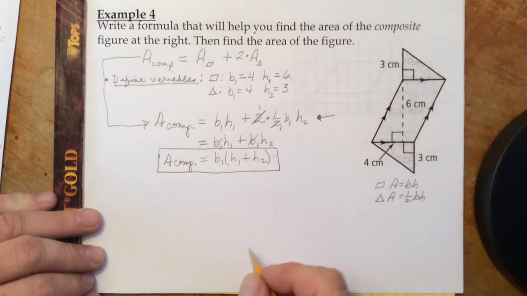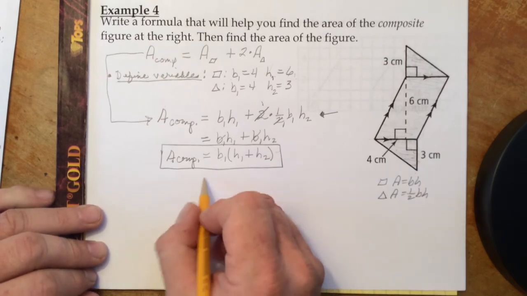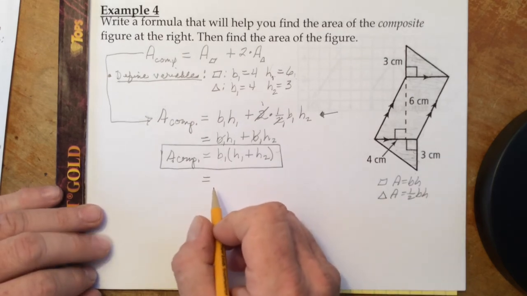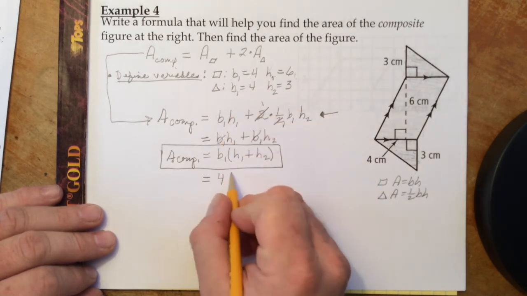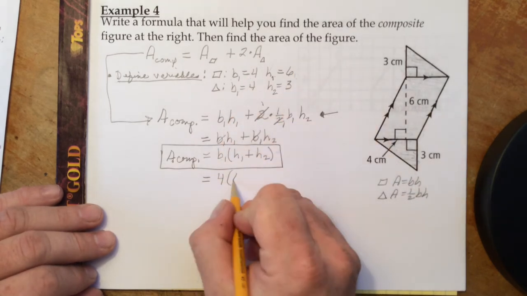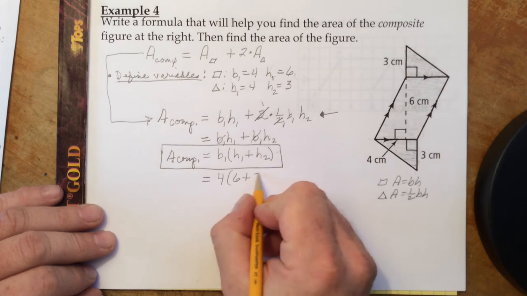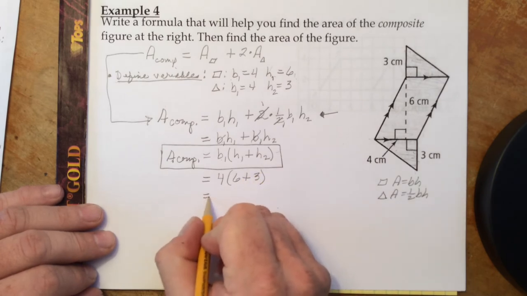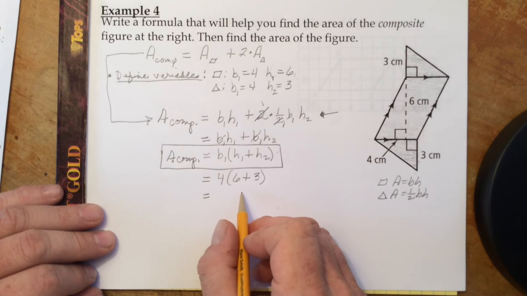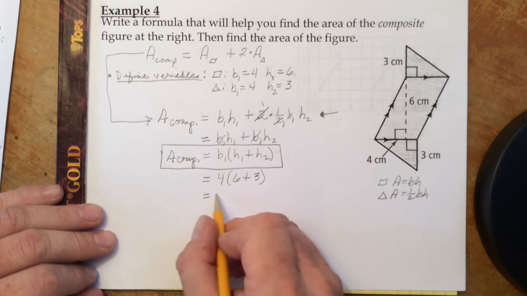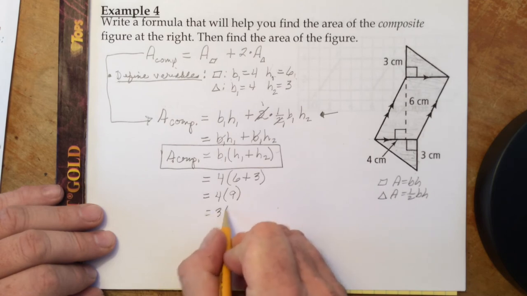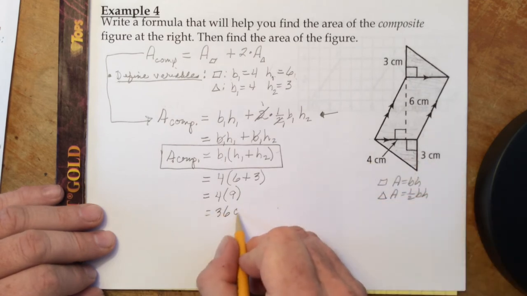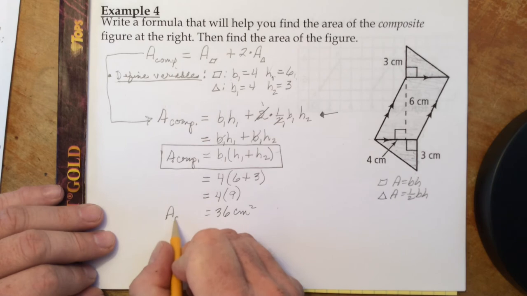The second part was that they wanted us to find the area itself. So we substitute our values: B1 was 4 times H1 was 6 plus H2 was 3. The math here is relatively simple once we've simplified the formula. 4 times 6 plus 3 is 9, and we get 36 square centimeters for the area of this composite.